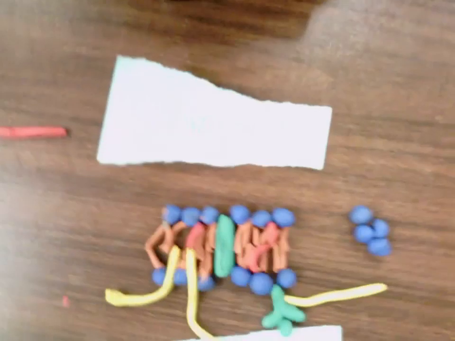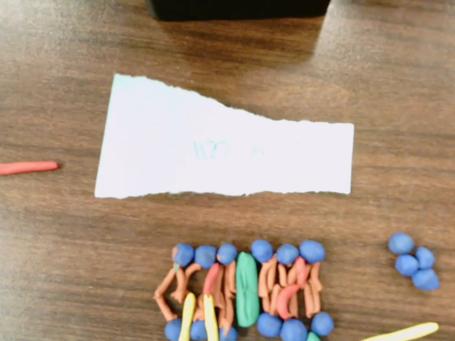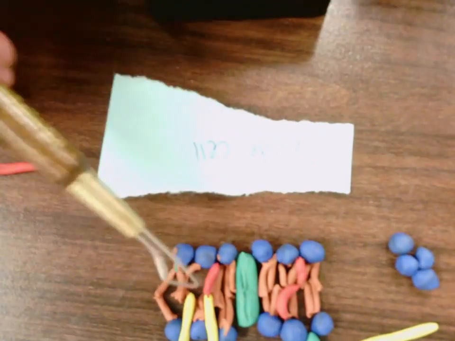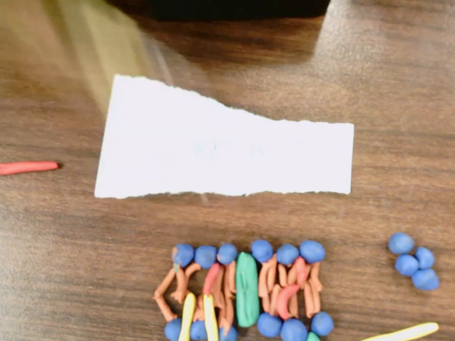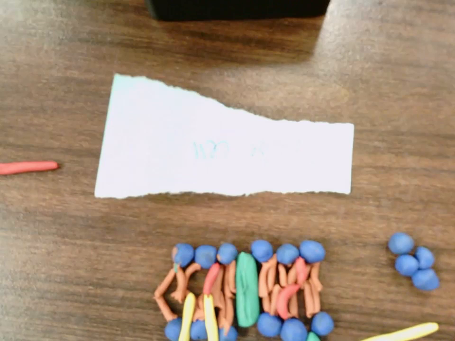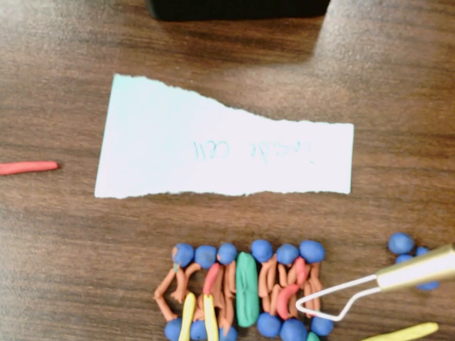I'm going to get you closer here now that I'm done building. Other way. Fabulous. All right. So I put the cholesterol by the fatty acid tails. Now, there's good cholesterol and there's bad cholesterol. Obviously, you don't want a lot of bad cholesterol. Foods high in cholesterol, like red meat, for example.